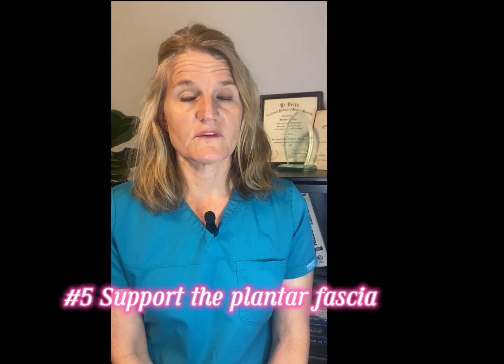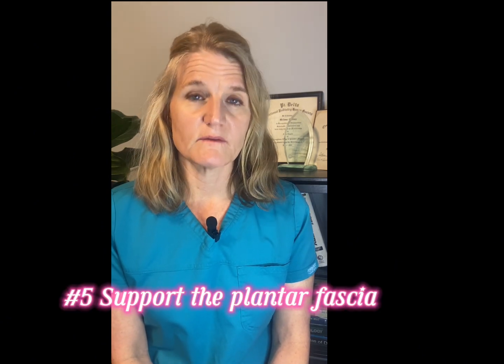If that doesn't work, many times with my patients, I do a series of cortisone injections. But if you're catching this early on, many times you don't have to go through the cortisone injections. And last but not least, support. Support is vitally important. So that ligament strain, you've got to support it.